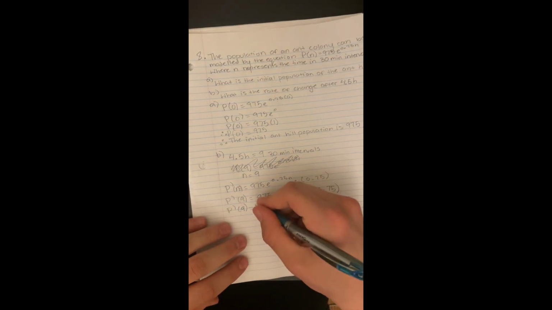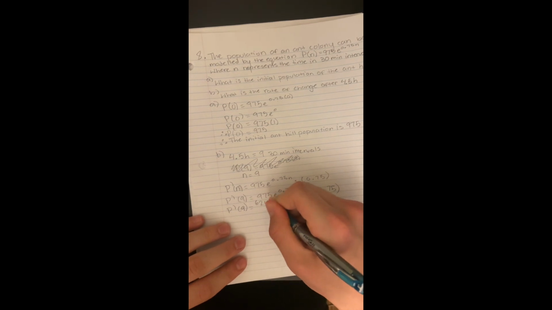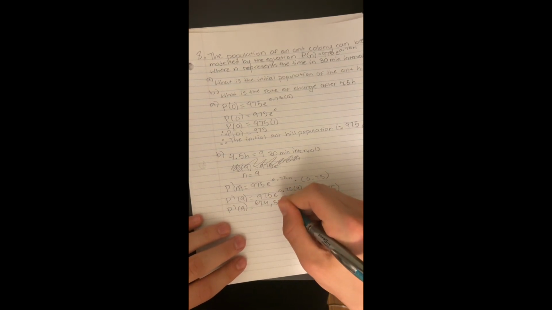So I'm just going to quickly go 0.75 times 9, 6.75, then 975 times e to the 6.75, times 0.75, equals. Okay, so this equals 624,530.